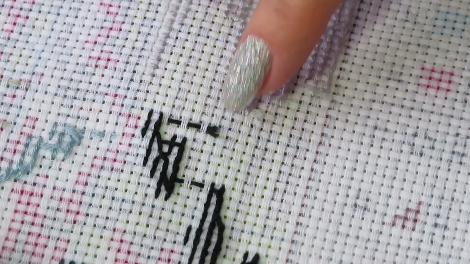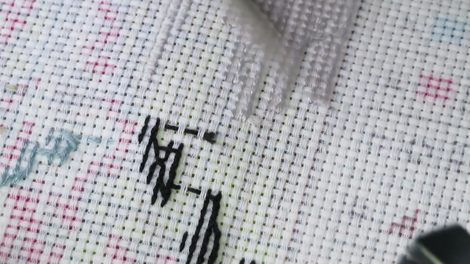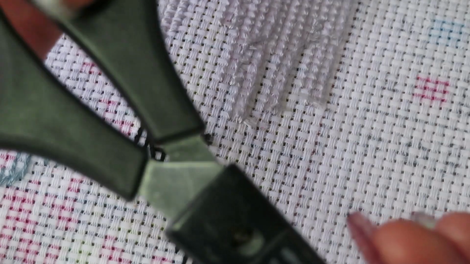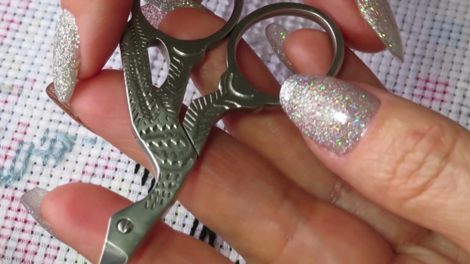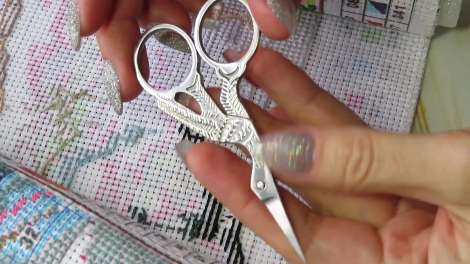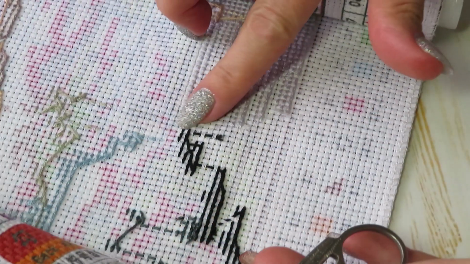That's how I finish, and sometimes I cut even shorter. Usually I cut with my crafty scissors. These are really thin and sharp, but they are for paper, from Stampin' Up. They are the best for paper. And I got this other pair of scissors from the dollar store, and they are cute, just because they're cute, that's why I bought them. Yeah, so this is how I start.